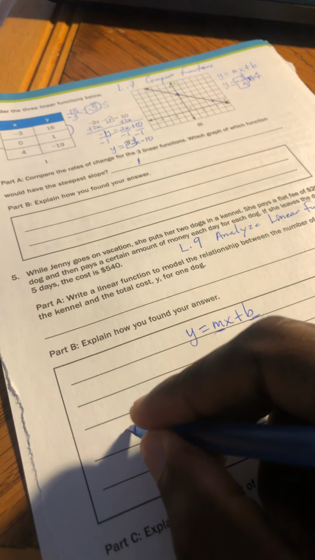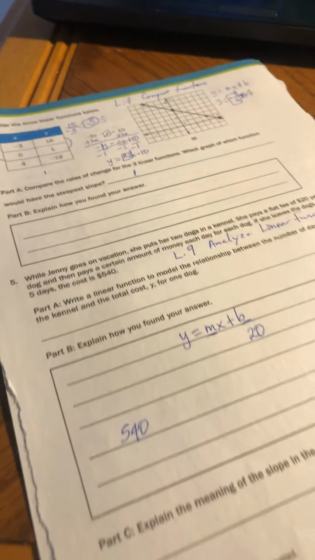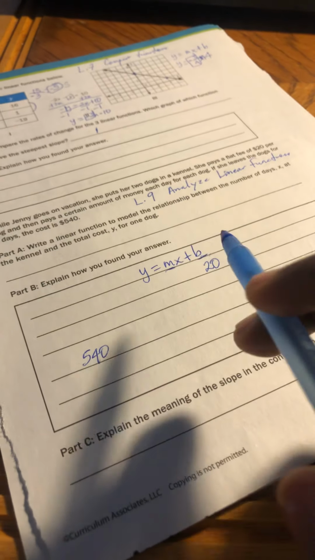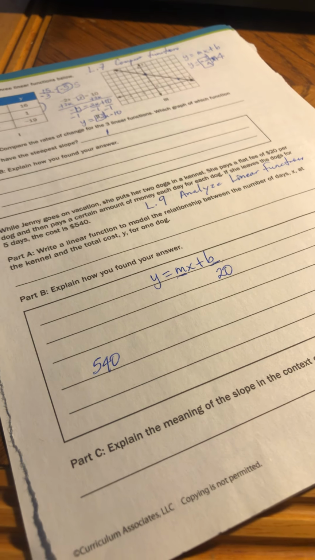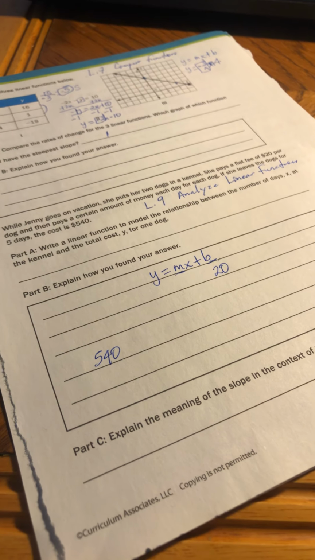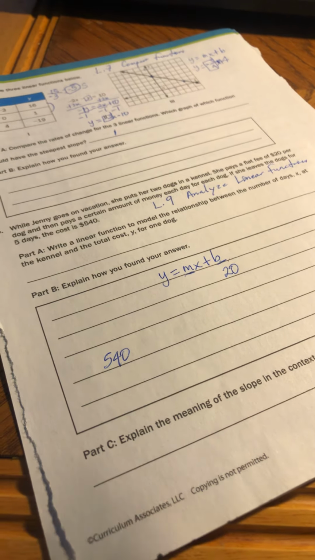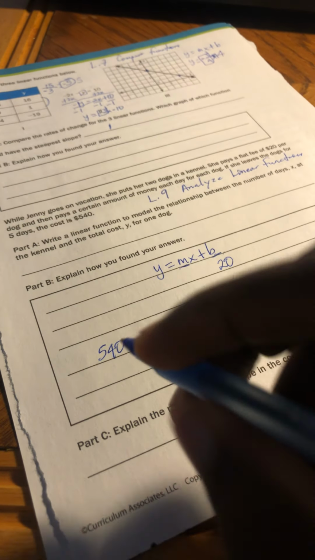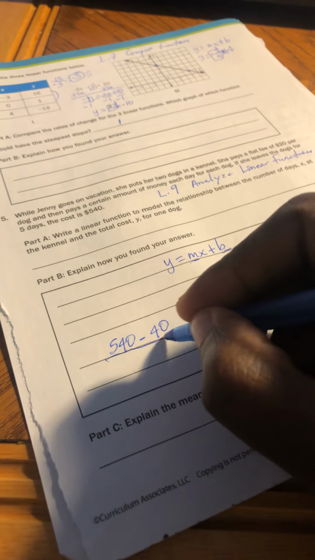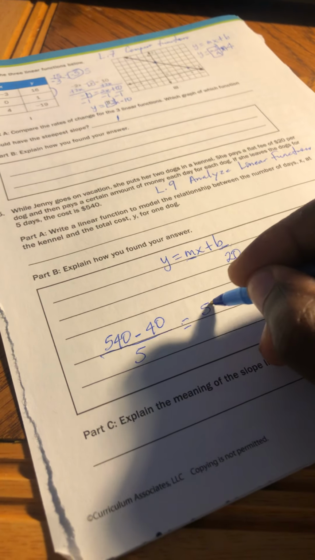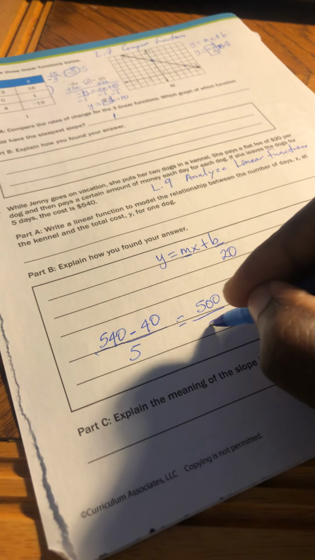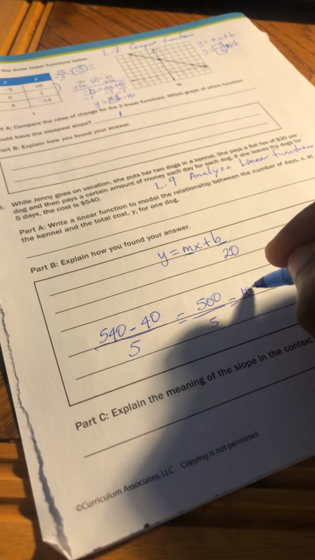So that's what everything costs. The total cost was $5.40. She was gone for 5 days. She has 2 dogs. So if you have 2 dogs, and the initial value for each is 20, when you add them together, it's going to be 40. So we're saying $5.40 minus 40. So we're taking away the flat fee. And then she was gone for 5 days. So 540 minus 40 is 500. And 500 divided by 5 is 100.